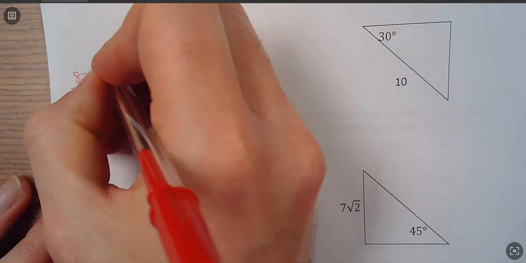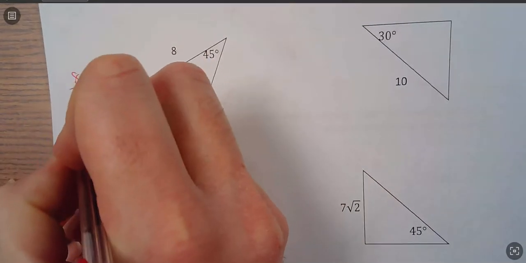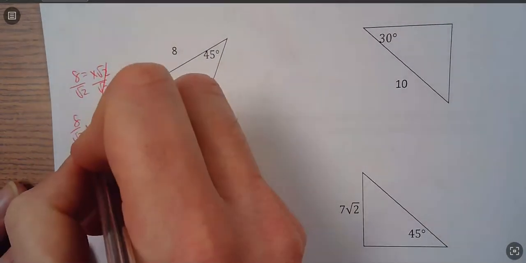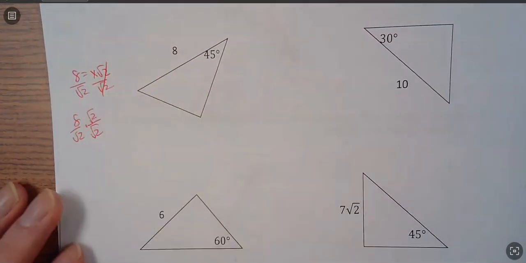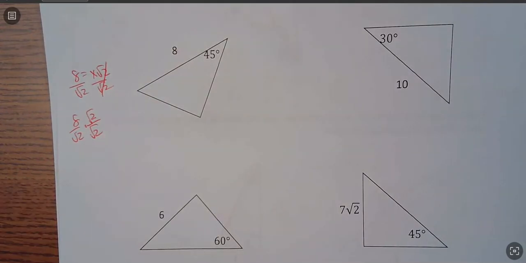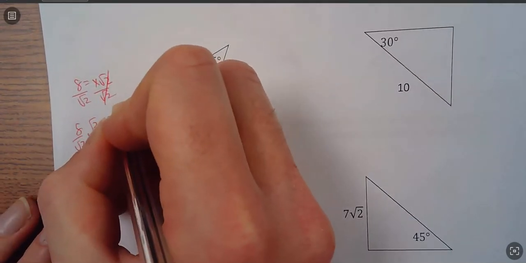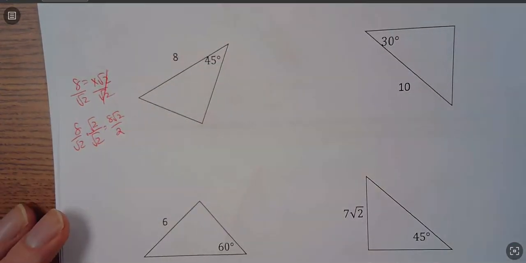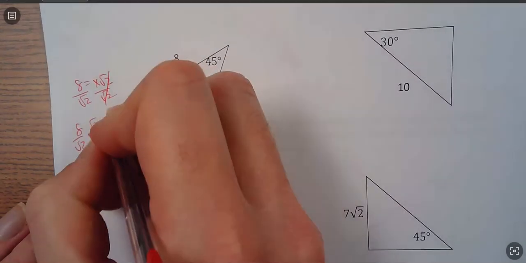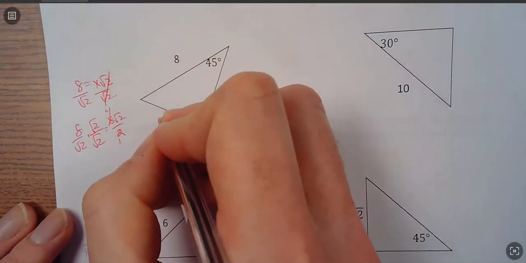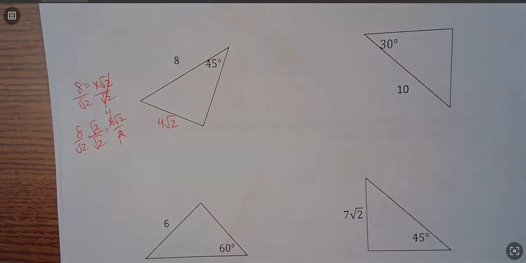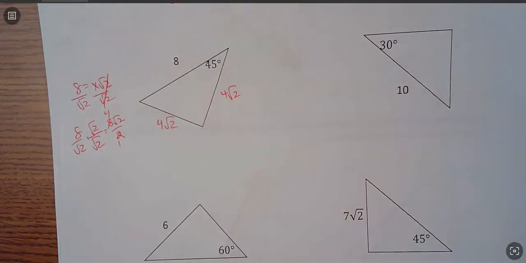So maybe you forget how to rationalize, but if I have 8 over radical 2, to rationalize that, I'm going to multiply by radical 2 over radical 2. And that way there's no more radicals in the bottom. So this would be 8 radical 2 over 2. And notice the 8 and the 2 will reduce. So 4 and 1, so this would be 4 radical 2. And this would also be 4 radical 2 because they're the same.